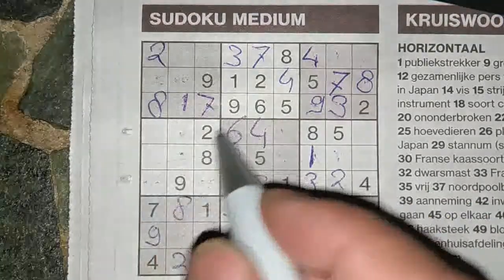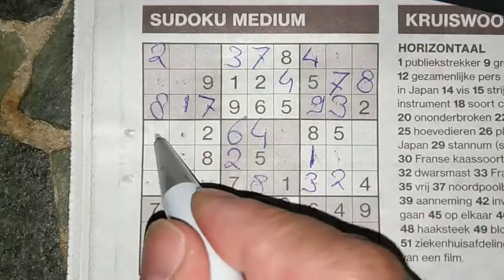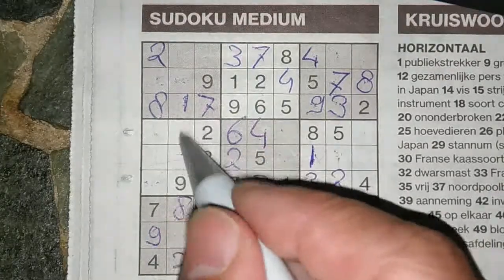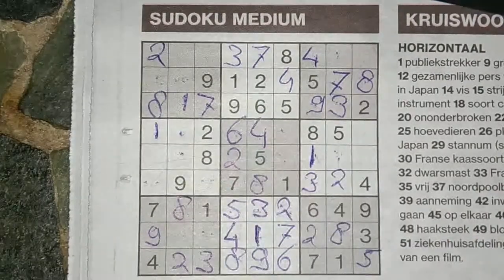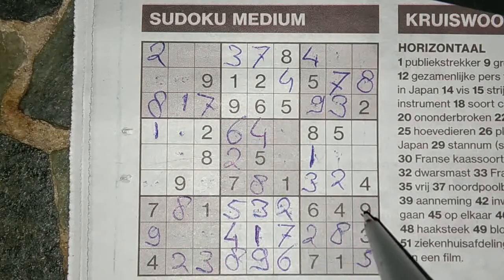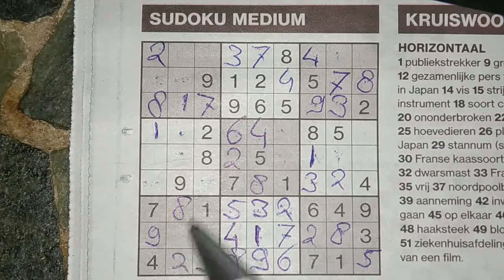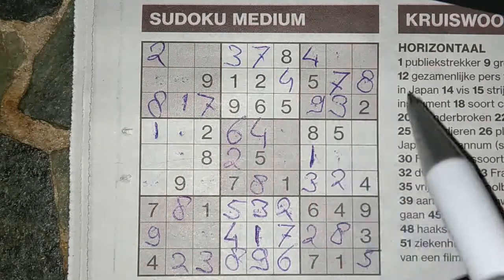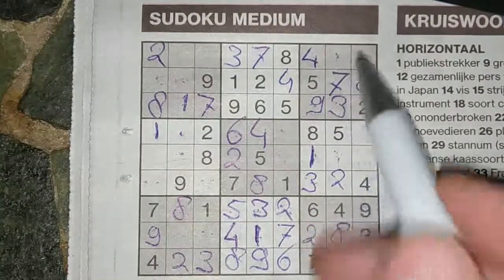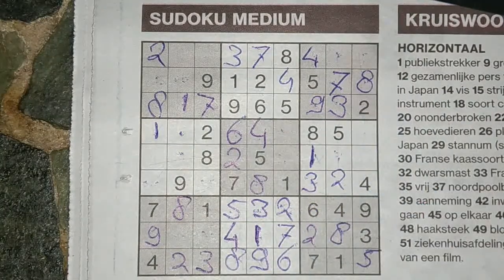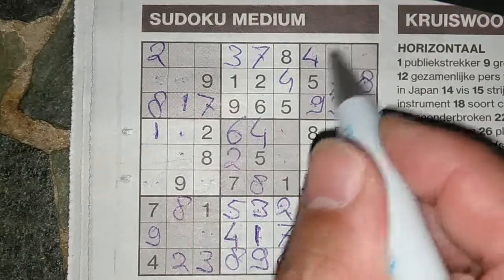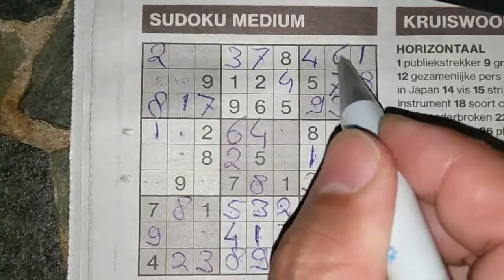So in this row, the only 2 places for 1 should be here and there, but I see here 1, no 1 there, 1 must be here. Then these 2 boxes are left for the numbers 1 and 6. I see here 1, so no 1 there, 1 must be here, 6 must be there.